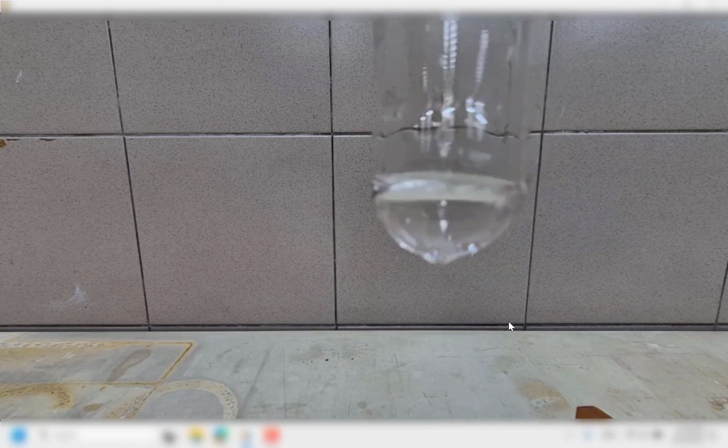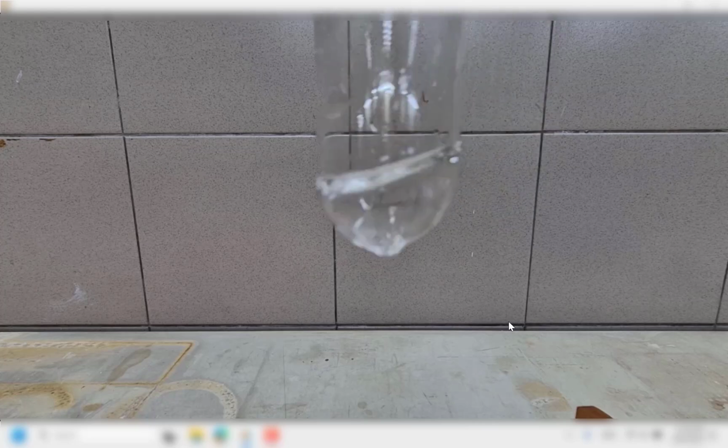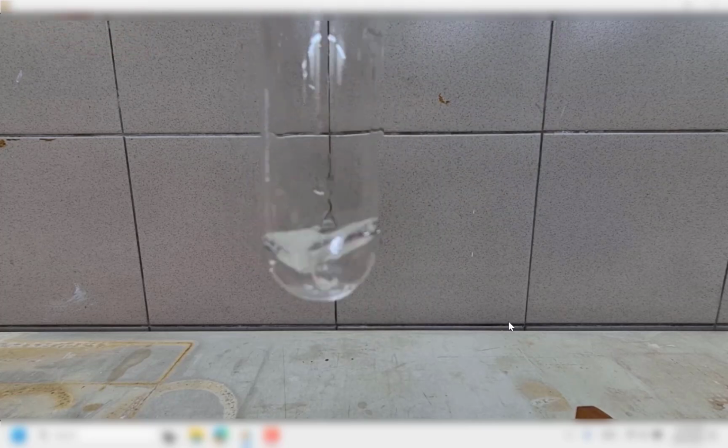Right now, let me play the video. The video has no sound, so I'll be the one voicing over. This is a washed boiling tube. You have FA1 here, and you notice that FA1 is colorless. You're supposed to add in 1 cm depth of FA1. You don't need to measure using a ruler, just roughly add in about 1 cm.